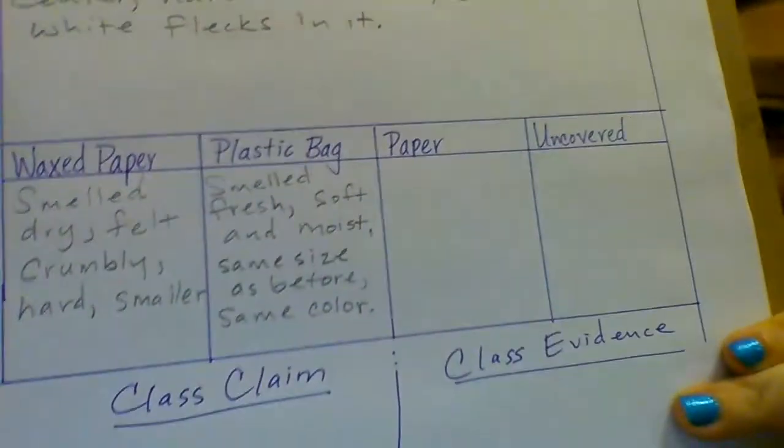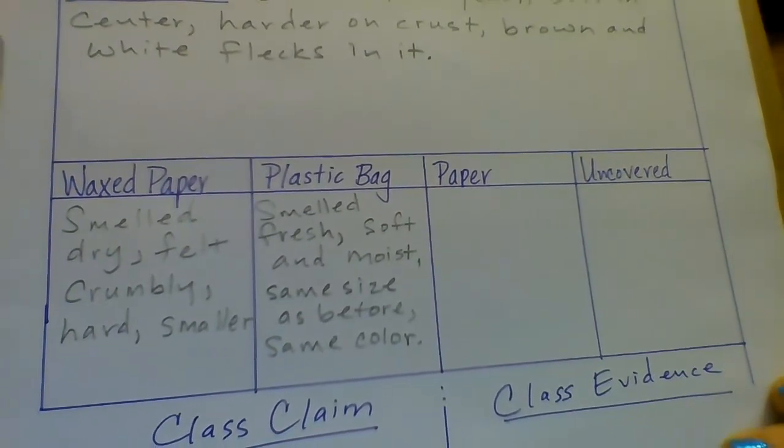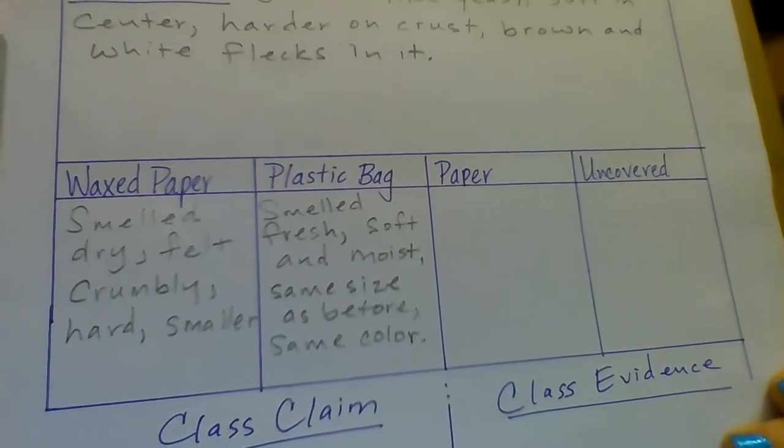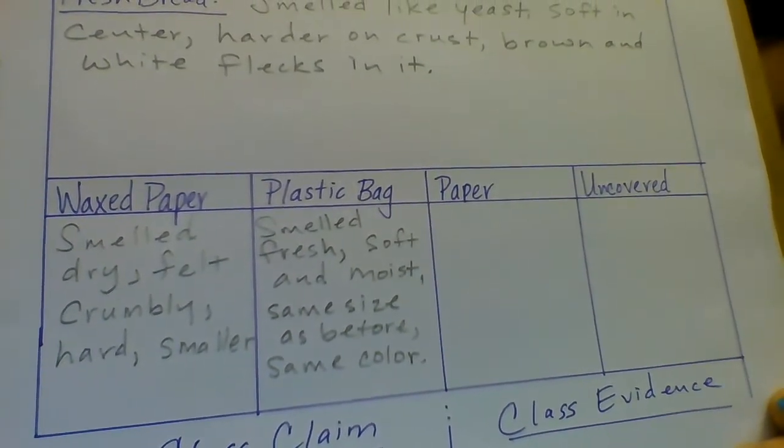They also said that it was the same size as before and the same color. So take a minute, you can pause me if you need it. Our piece in the plastic bag smelled fresh, was soft and moist. It was the same size as before and the same color.